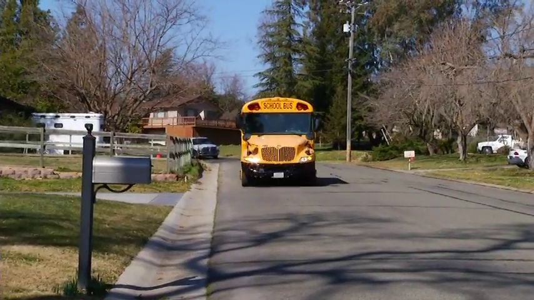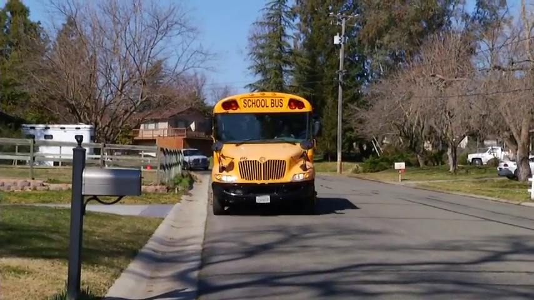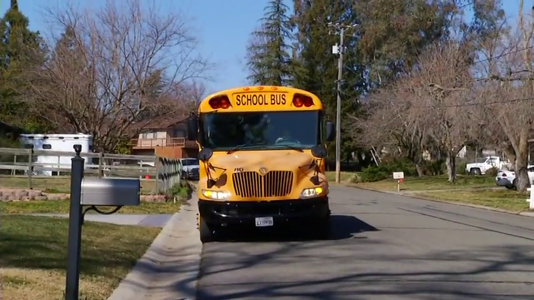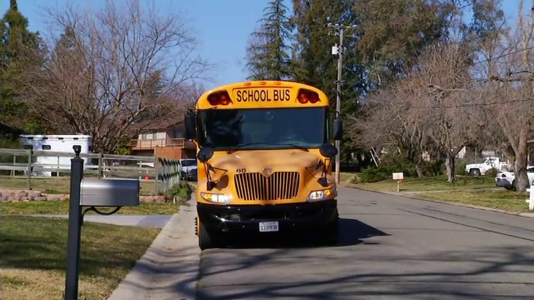The driver then decides that the student is enough of a distraction that she will have to find a safe area to pull the bus over and deal with the situation.